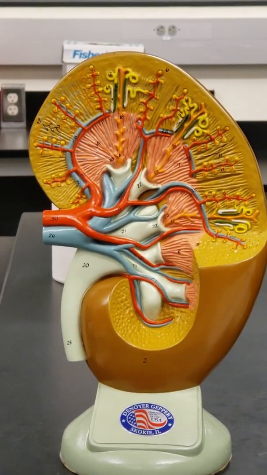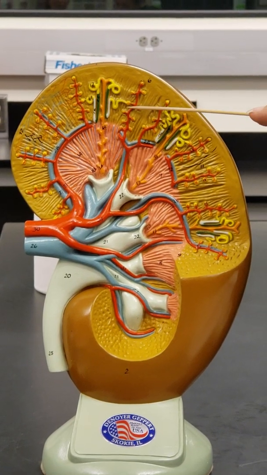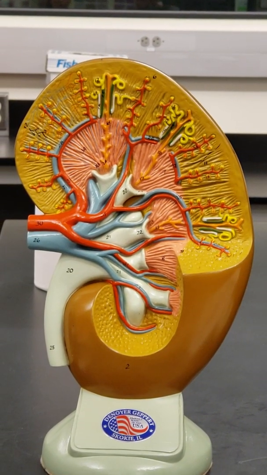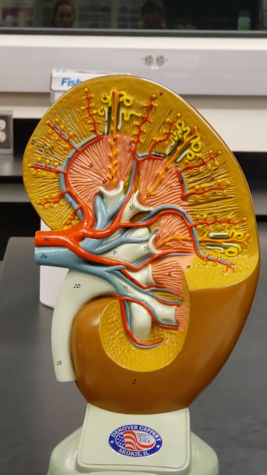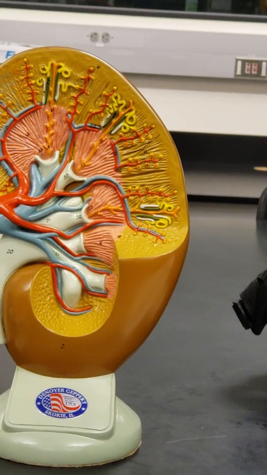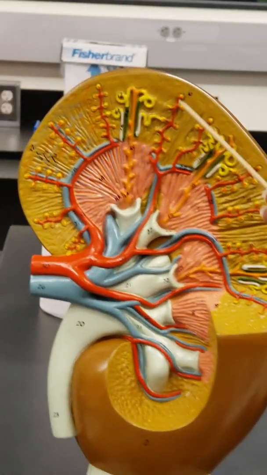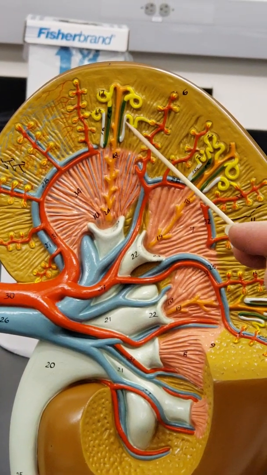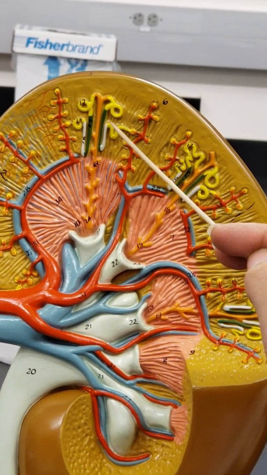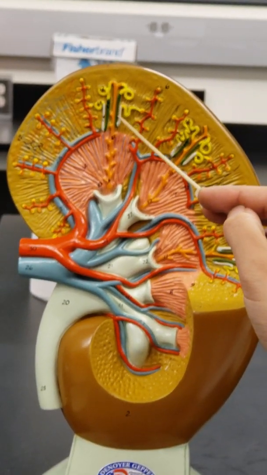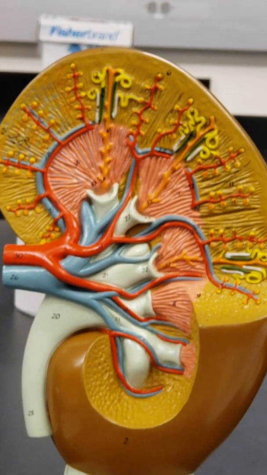Okay. And then the capsule is the part that's around the outside of that circle. So the part that encases the capillary beds is your renal capsule, or your glomerular capsule. And then you need the proximal convoluted tubule. So this is your glomerular capsule, and then this part is closest to it, so that's your proximal convoluted tubule. And then this would be your loop of Henle.